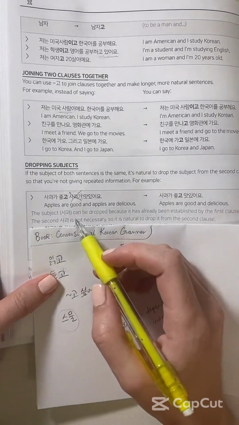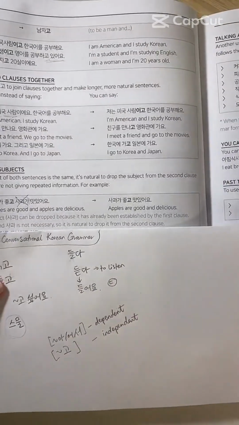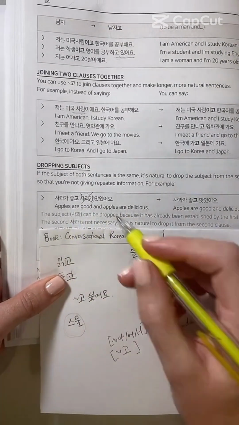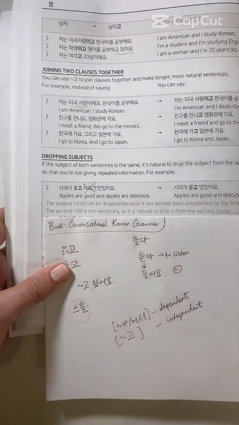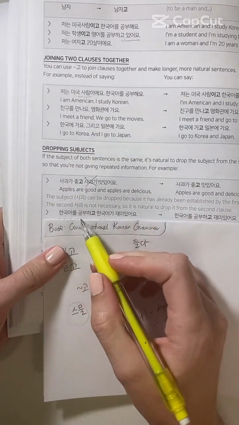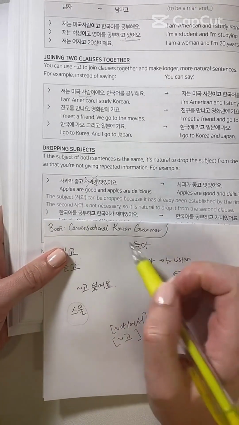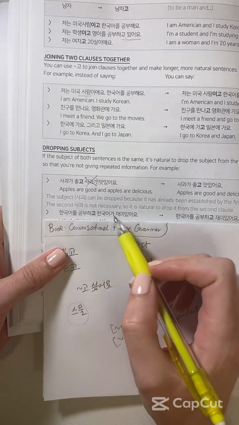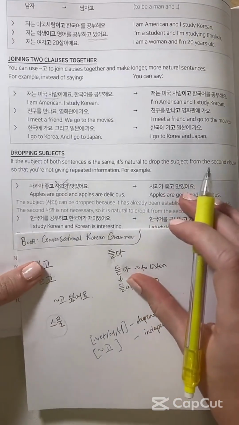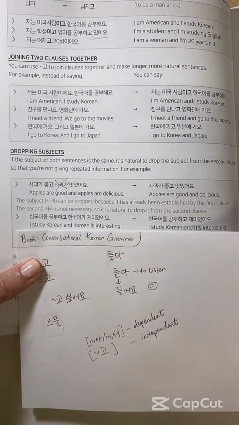So the subject, 사과, can be dropped because it's already been established by the first clause. You know that you're talking about apples, so you don't need to say it twice. You can just drop it. Another example of this is in this sentence here. 한국어를 공부하고 한국어가 재미있어요. So you're saying you study Korean and Korean is fun. Right? I study Korean, 한국어를 공부하고, and Korean is interesting or fun.